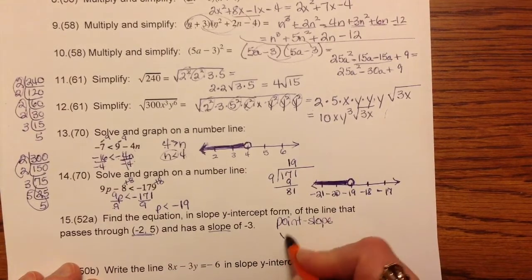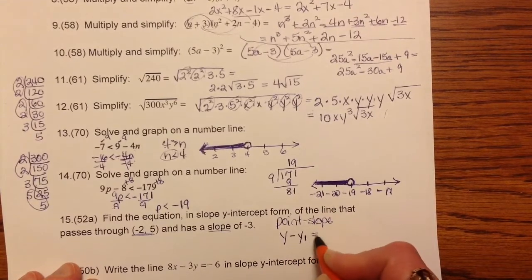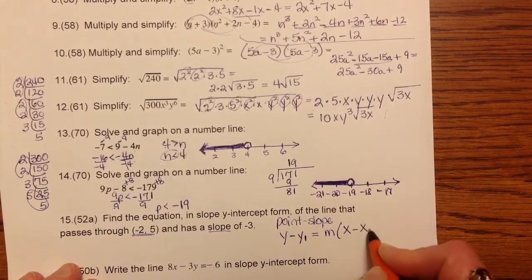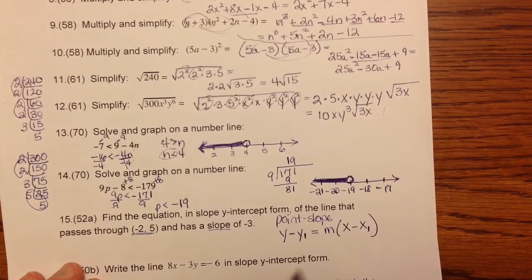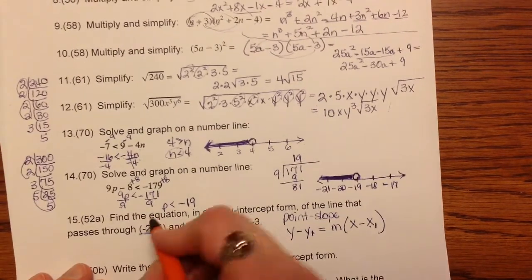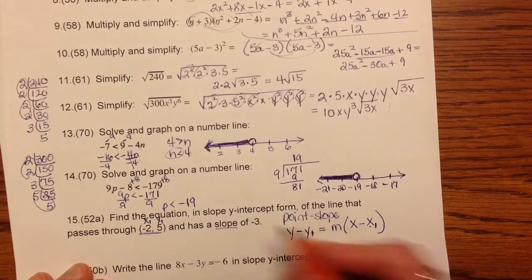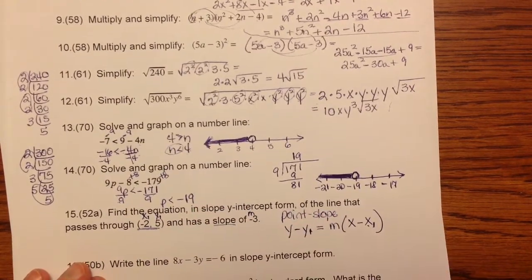Okay, it says y minus y sub 1 equals m times x minus x sub 1. Now let's find what we need to fill in. Your x sub 1, y sub 1 are these numbers. So here's x sub 1 and y sub 1, alphabetical order. And then your slope is your m. So m is negative 3.